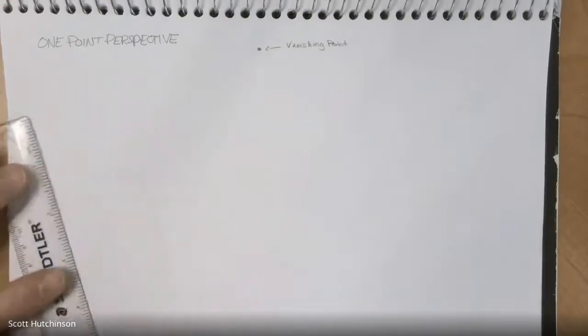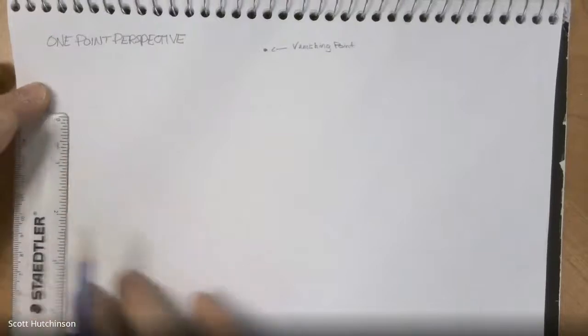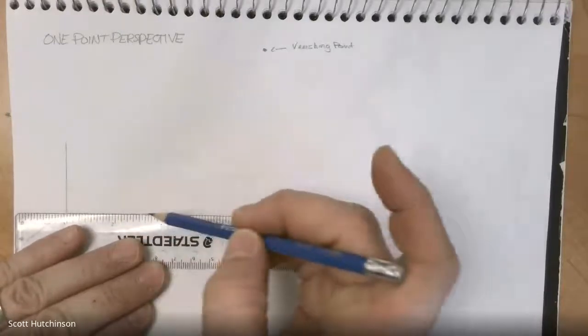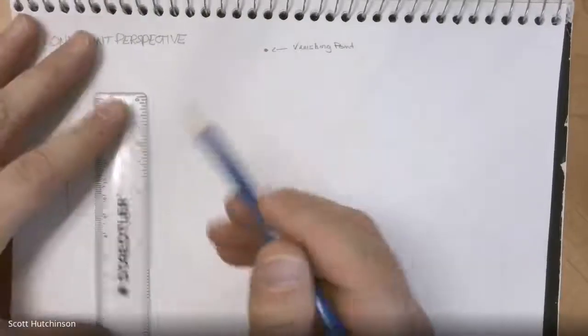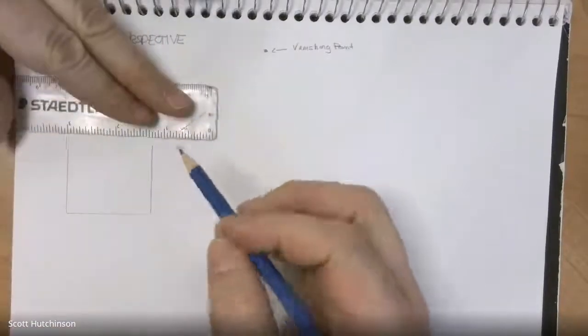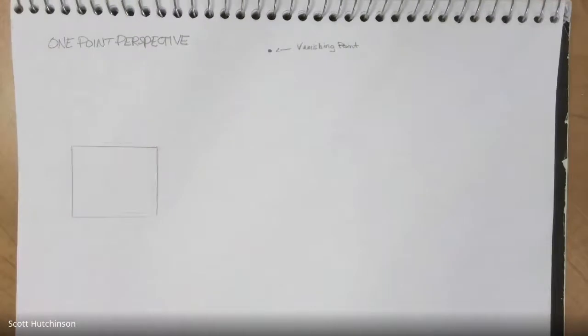So let's start with a cube. Lots of you are able to draw a cube on your own without a vanishing point. You're just familiar with the angles. A cube is a pretty common little doodle that people get familiar with. But here's a strategy to make it look really three-dimensional, a no-fail kind of strategy. All right, so here's our square. Now we need to turn this into a cube.